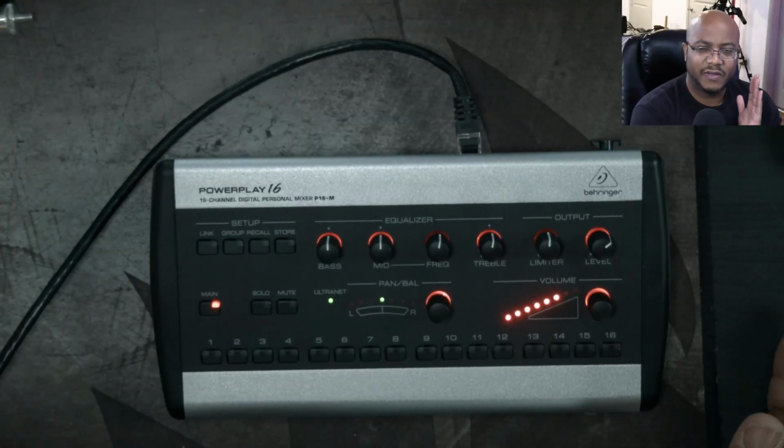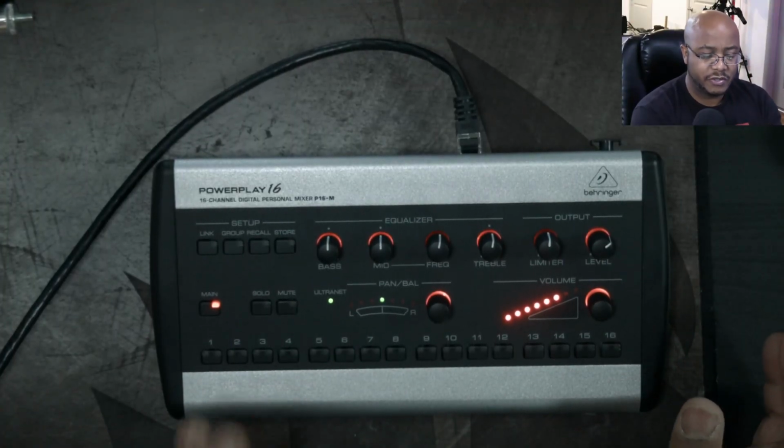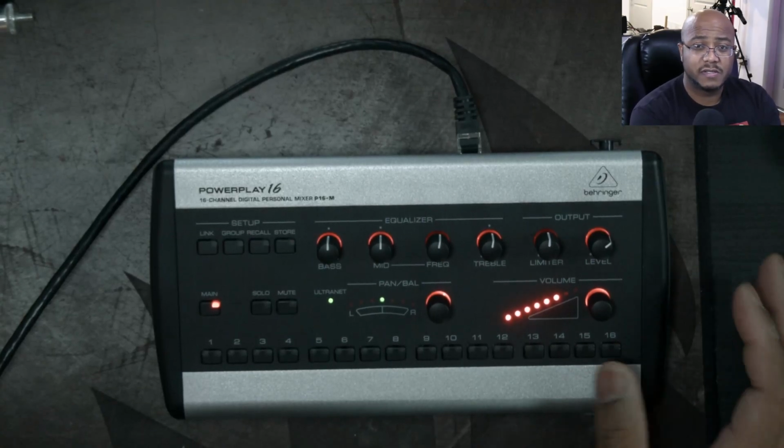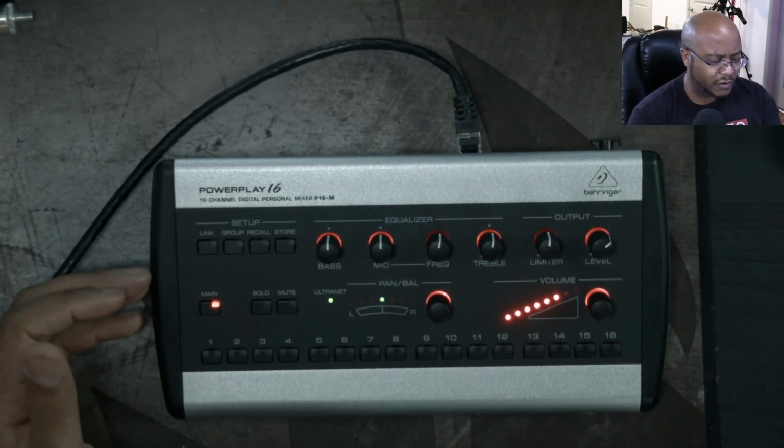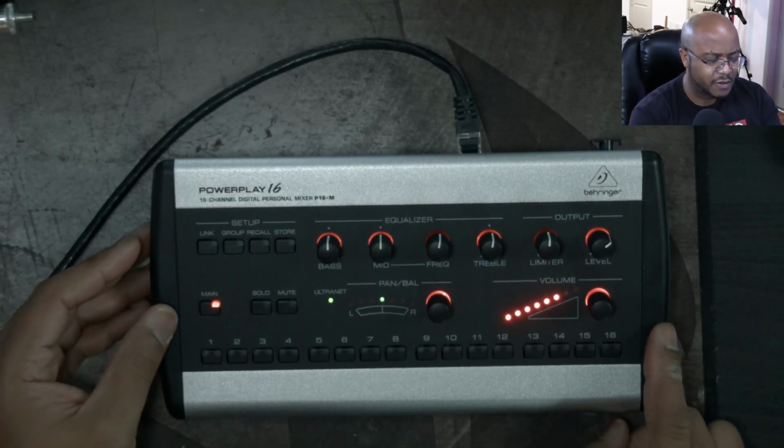All right, folks. So again, this is a basic. If you have anybody who is going to be using this, whether it be for your ministry, the band, or anything like that, this would be a good user guide for them. All right, so let's go ahead and look over the device. We're going to go backwards here.